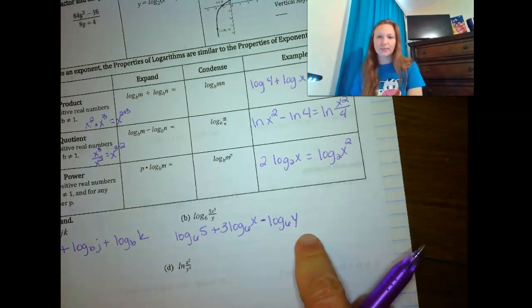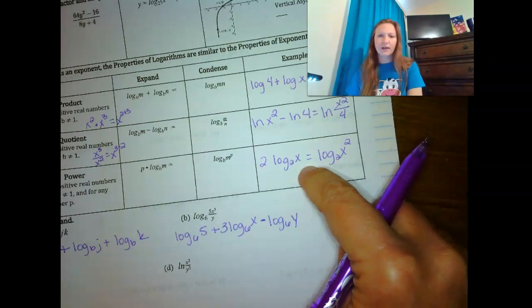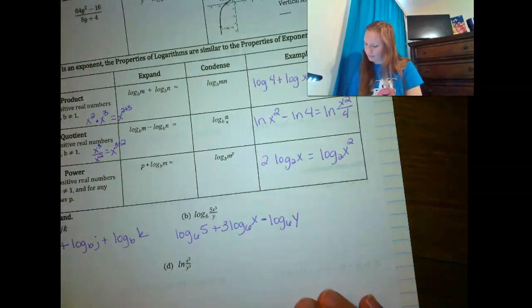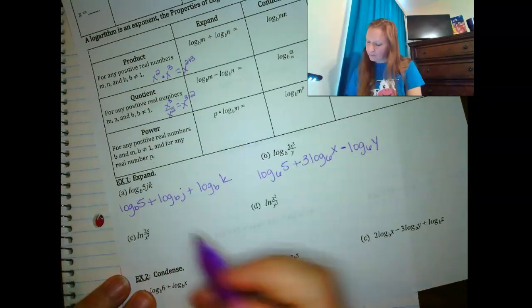So that is fully expanded out. I put it all in the expanded versions. All right, let's try a couple more examples.